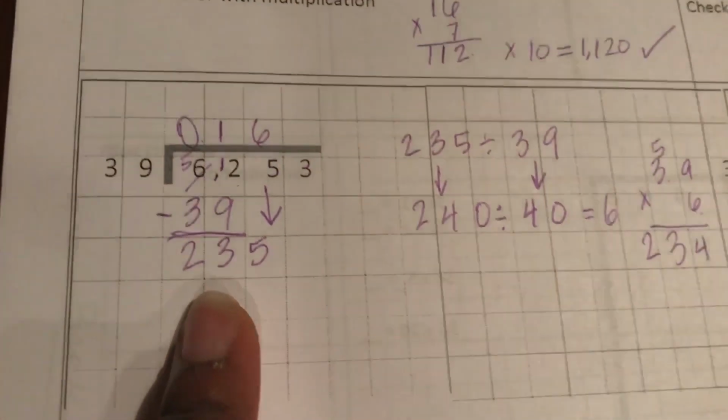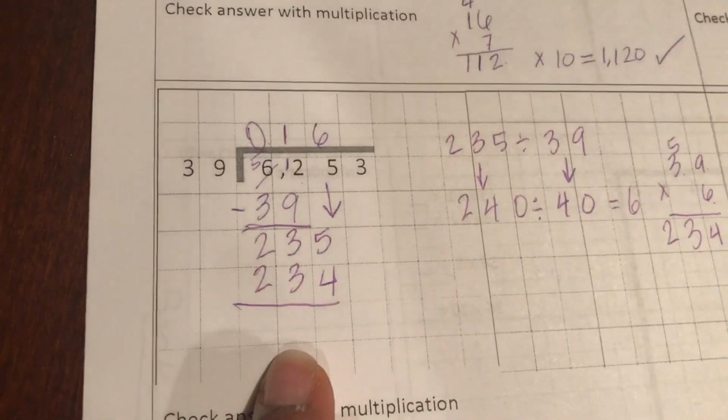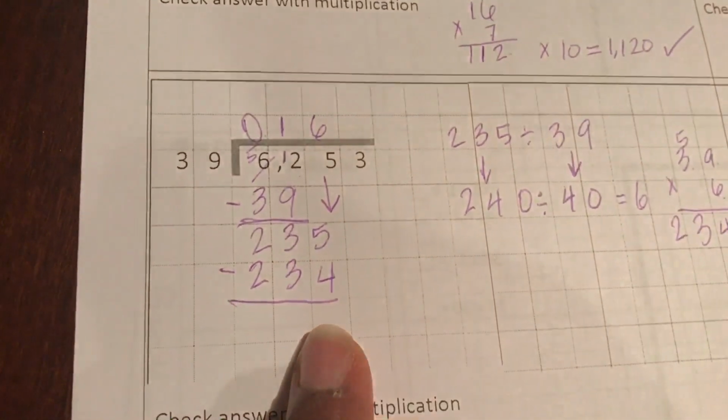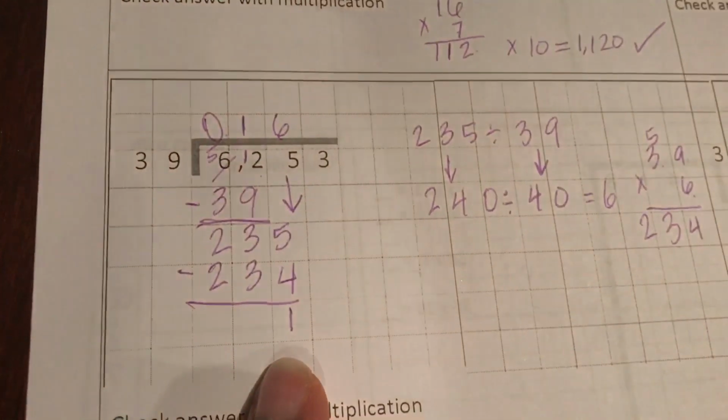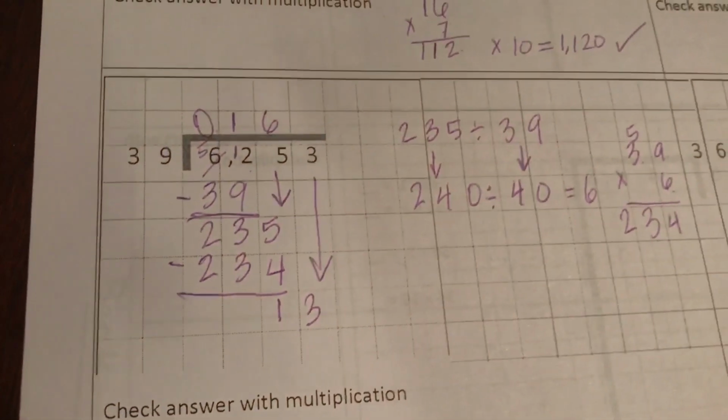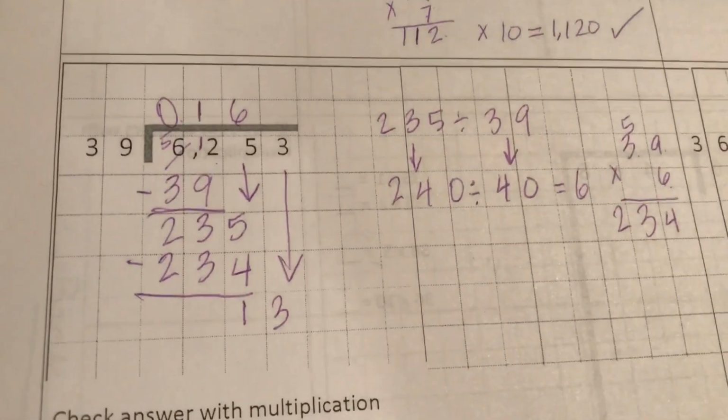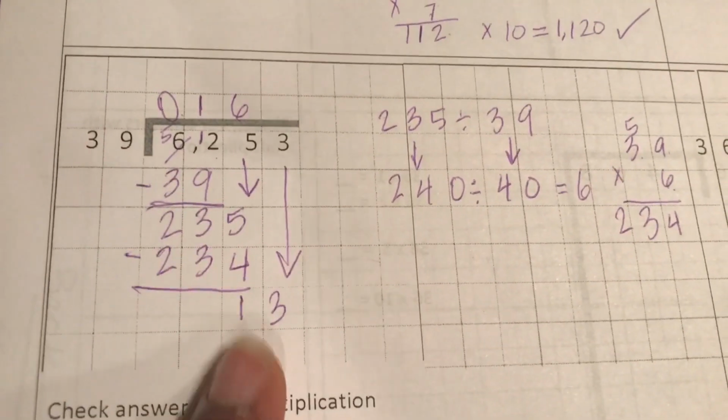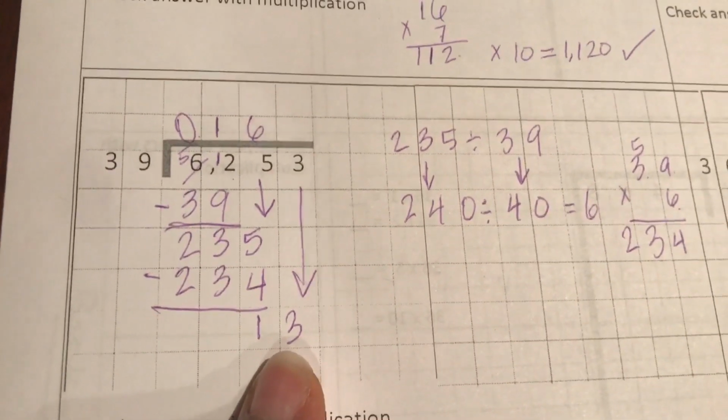I'm going to put my 6 up top, and then I'm going to write my 234 below. I can now subtract. 235 minus 234 would be 1. And then I bring down my 3. Now, I'm trying to figure out how many times 39 is going into 13.